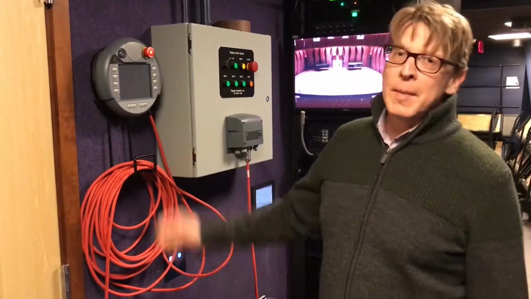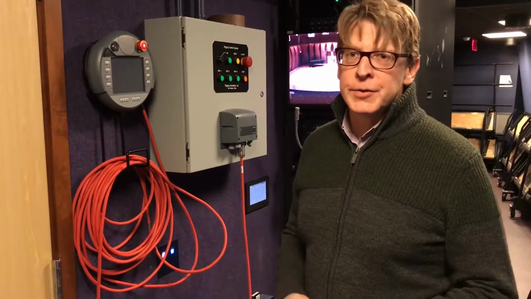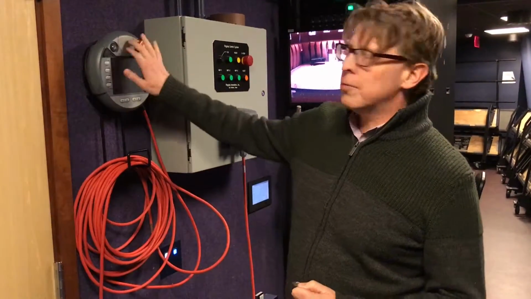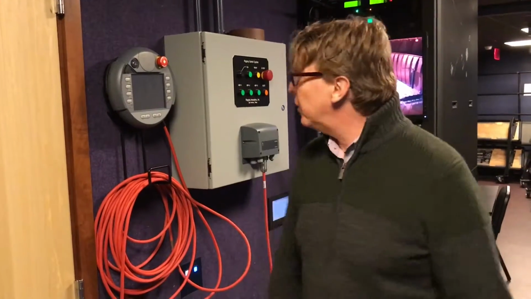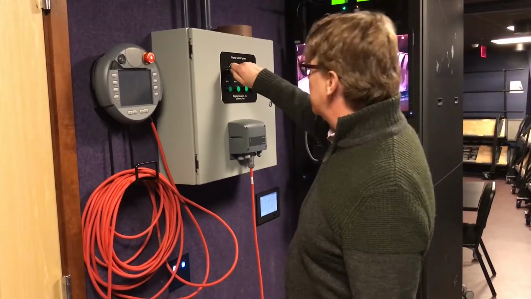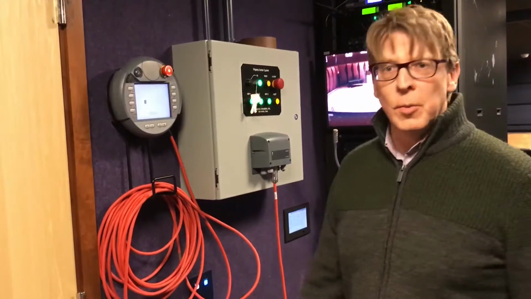Hey there. So we're going to do lifting the banners, so how to deploy and how to store using this controller right here. It's pretty straightforward. You need the key. Start out with the key right here. Turn it. Turns the system on.